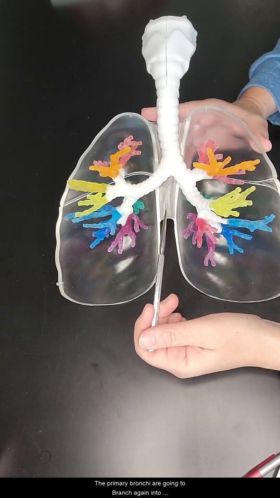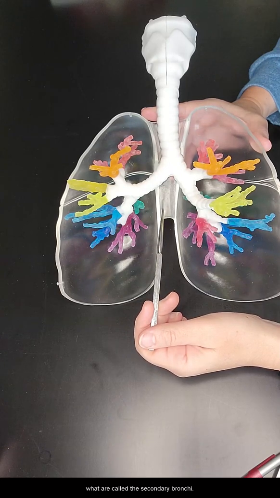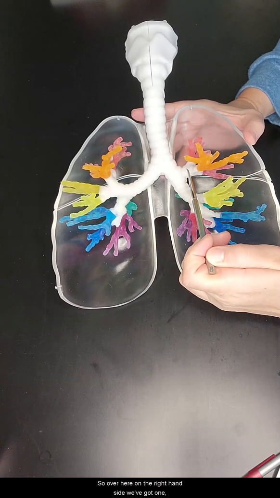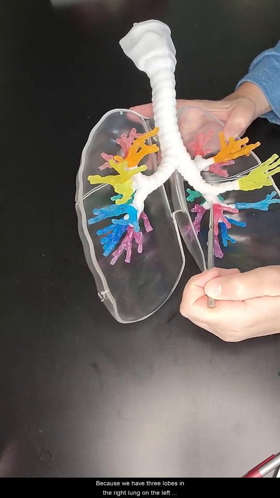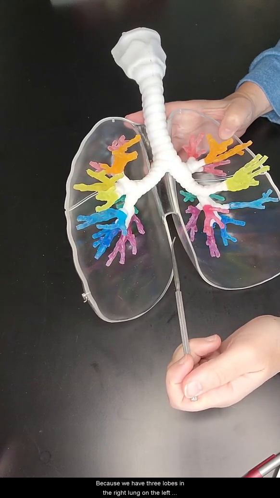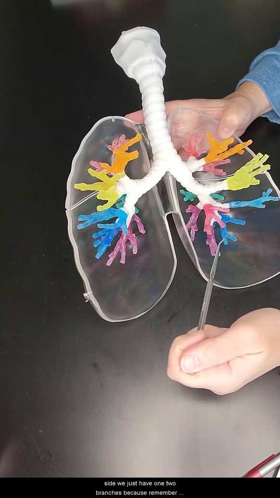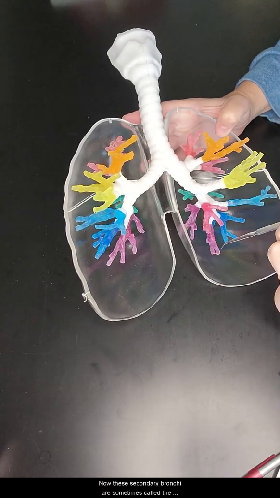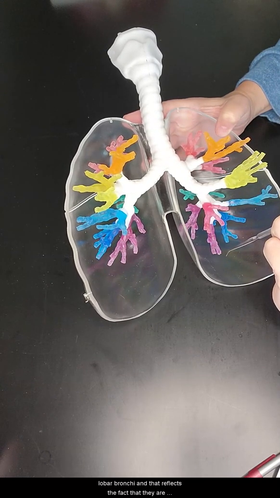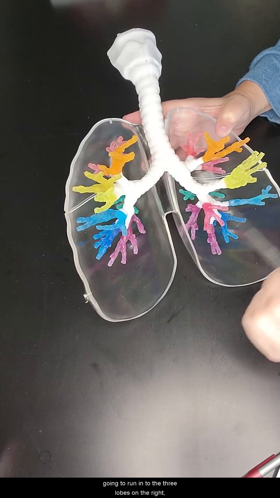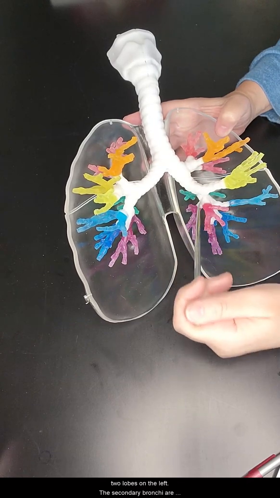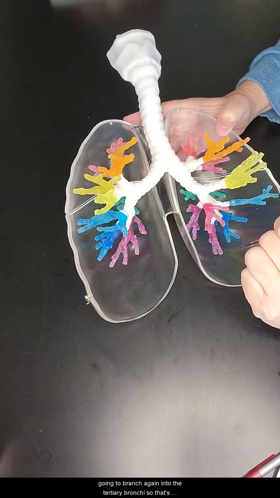The primary bronchi are going to branch again into what are called the secondary bronchi. So over here on the right hand side, we've got 1, 2, 3 branches. That's because we have 3 lobes in the right lung. On the left side, we just have 1, 2 branches because remember there's only 2 lobes in the left lung. Now these secondary bronchi are sometimes called the lobar bronchi, and that just reflects the fact that they are going to run into the 3 lobes on the right, the 2 lobes on the left.